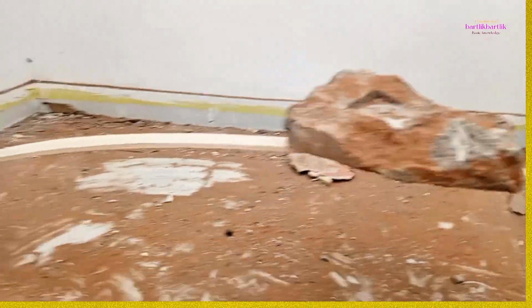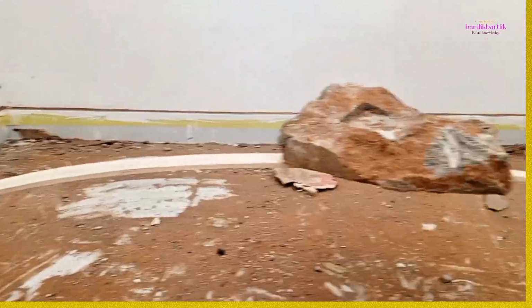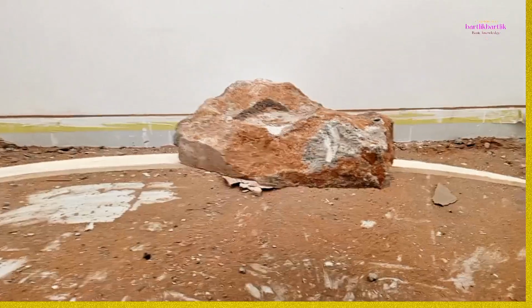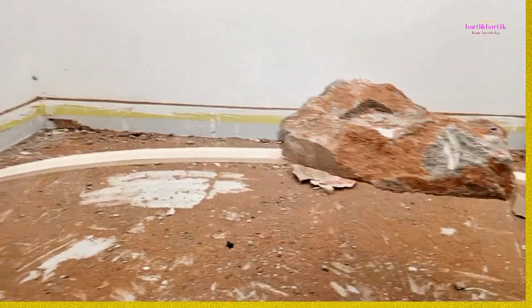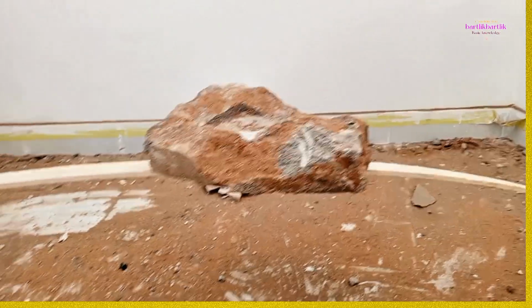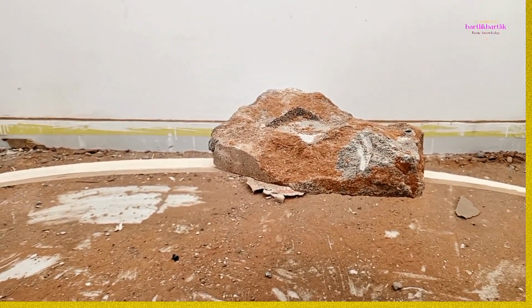You can see the first one is the sample of our arch, and it is loaded. We have applied a load using that stone. You can see that thin timber, which is an arch, is able to withstand that load. But now I was just trying to demonstrate how the arch fails.